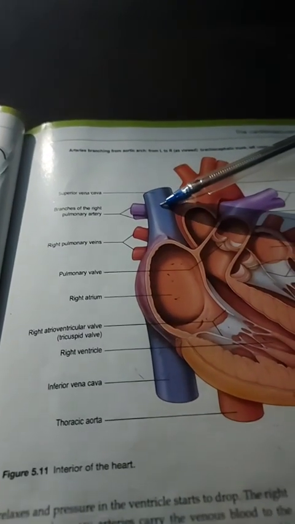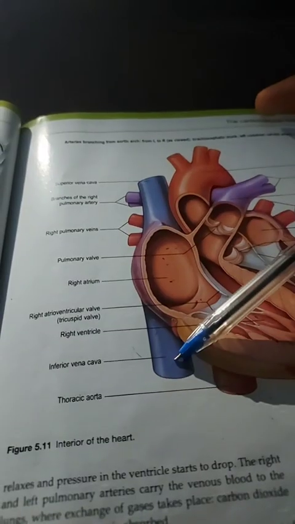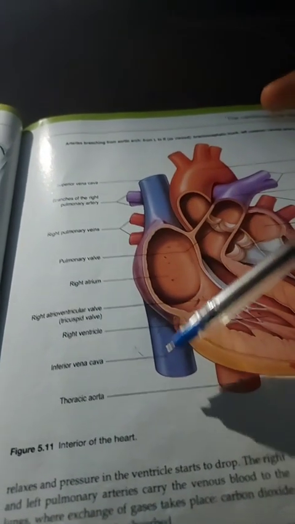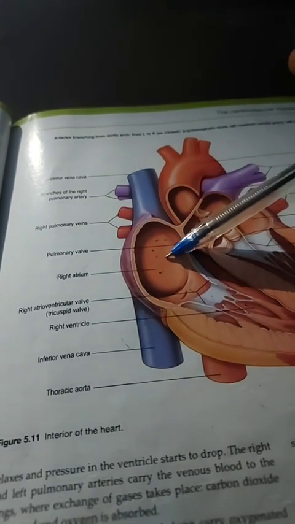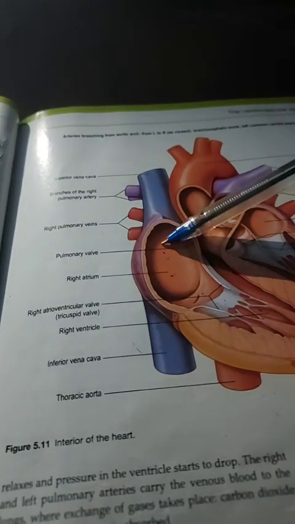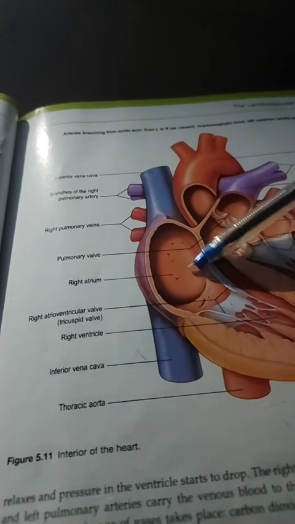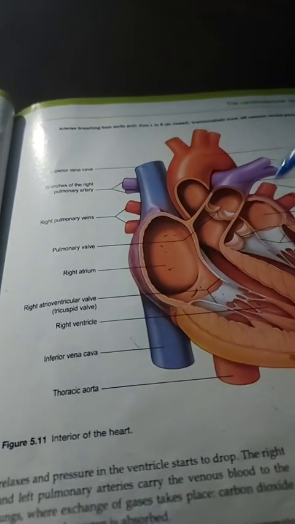The largest veins in the body, which are the superior and inferior vena cava, are going to empty their contents, which is deoxygenated blood, into the right atrium. And then the blood in this right atrium is going to enter the ventricle through the right atrioventricular valve.